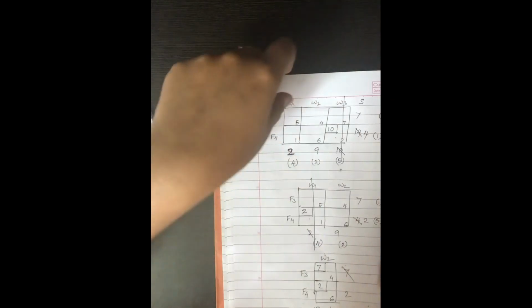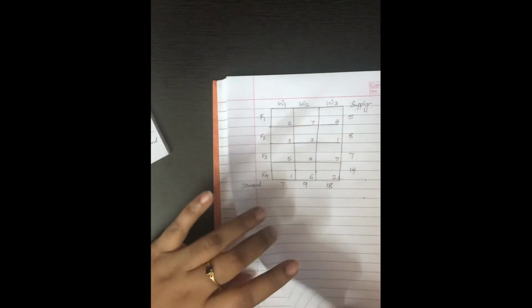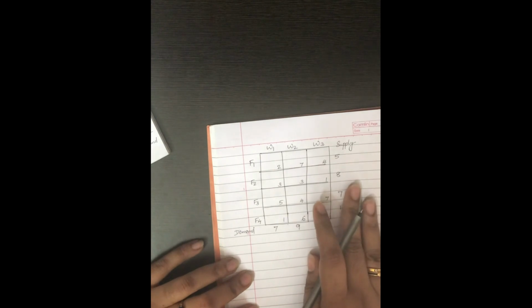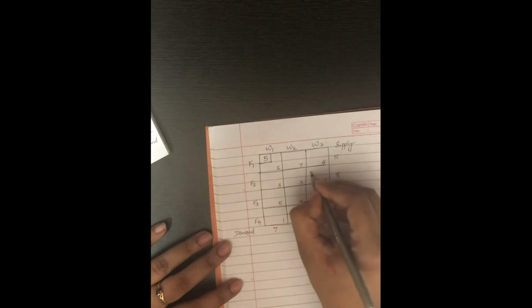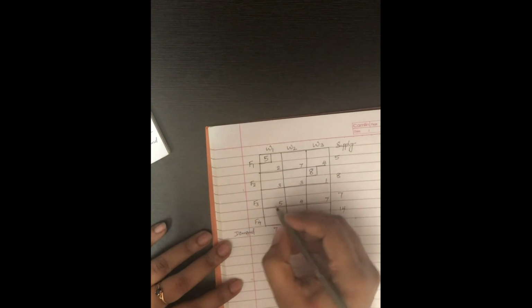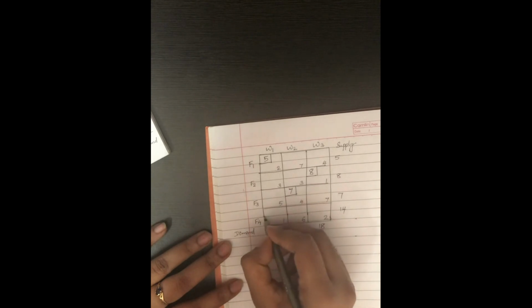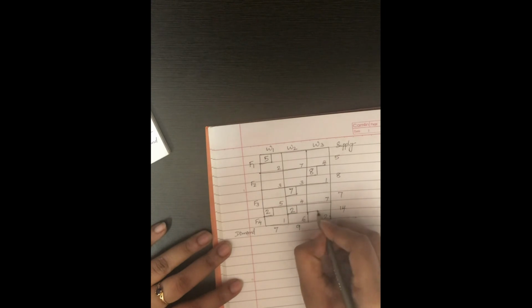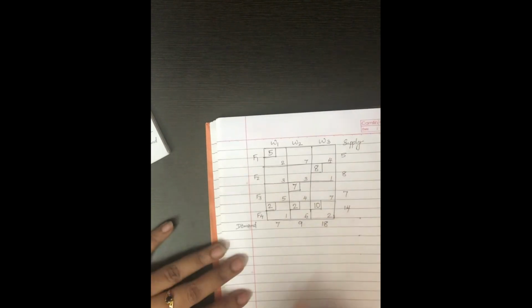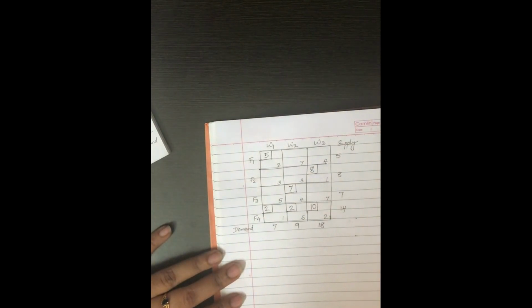Now, similar to the above two methods, we need to write the allocations to the initial table. I have already written the table here. Now we need to write the allocations. Here it is 5. Then in this cell there is 8. Allocation is 8. Here it is 7. Here it is 2. Here again 2. Here 10. So this is the final table we got.